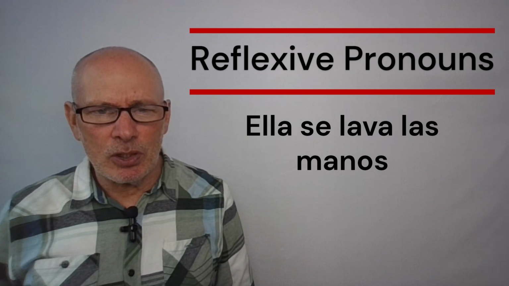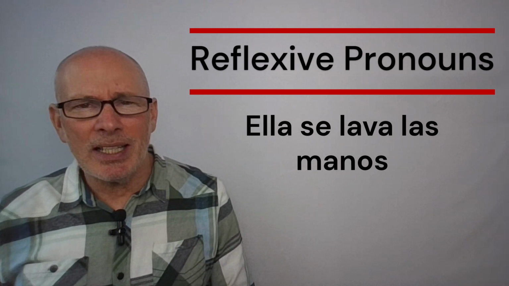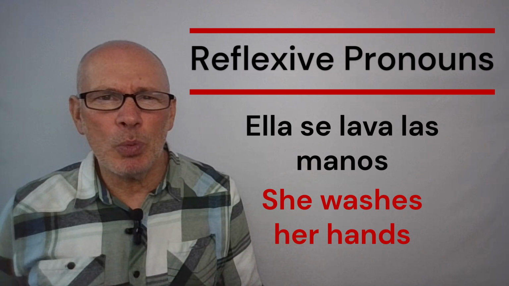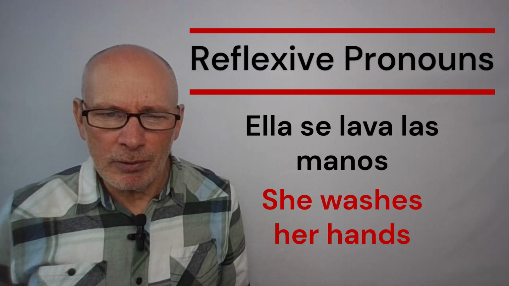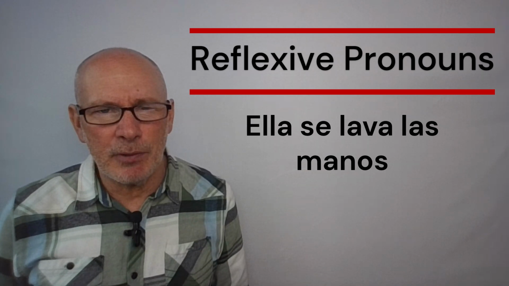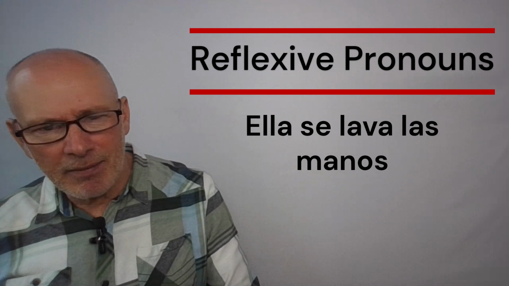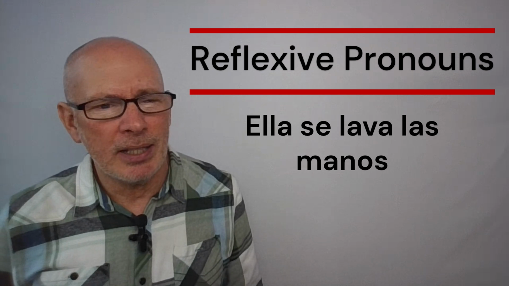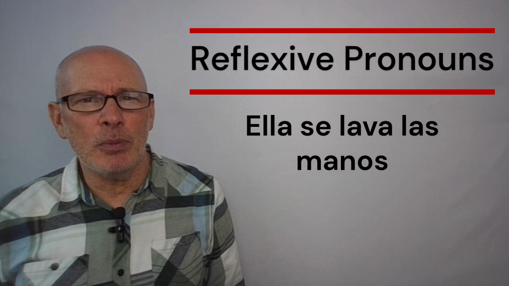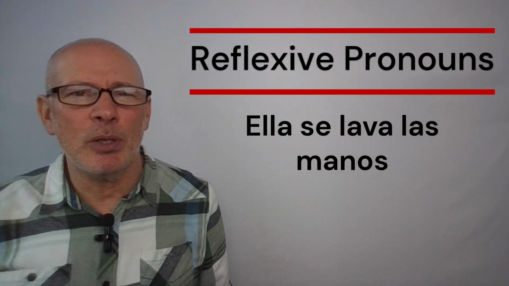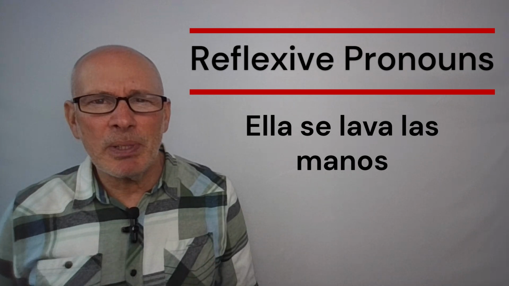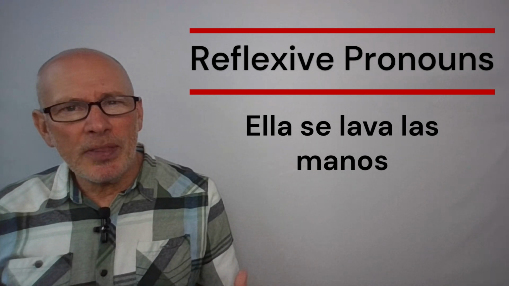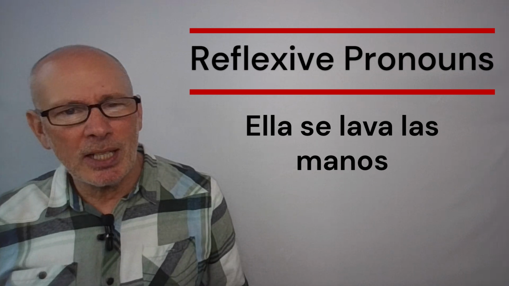For example here, ella se lava las manos. She washes her hands. So the action of the verb to wash is being done on herself, which is why it's reflexive. Ella se lava las manos. She washes her hands herself. And that's the important thing about reflexive verbs, where you have to use the reflexive pronoun to show that something is being done to that person, him or herself.